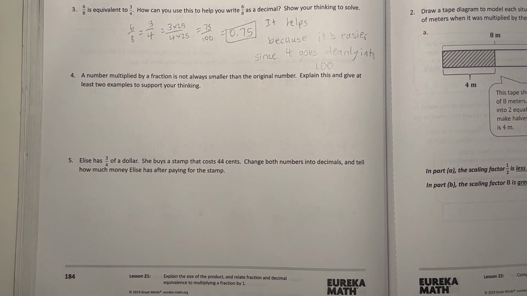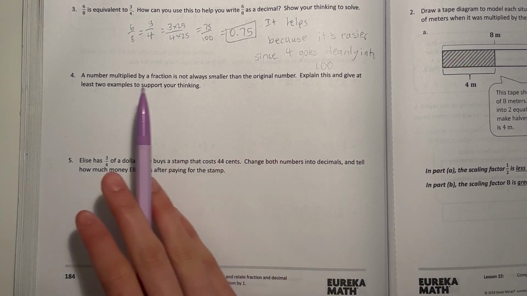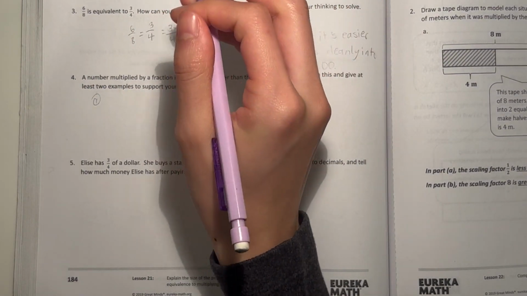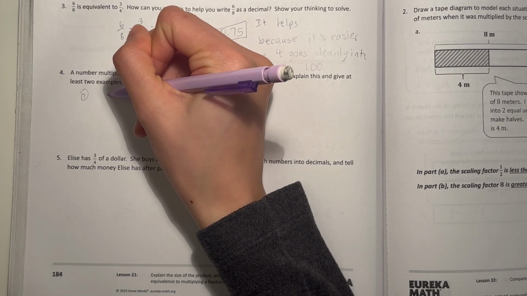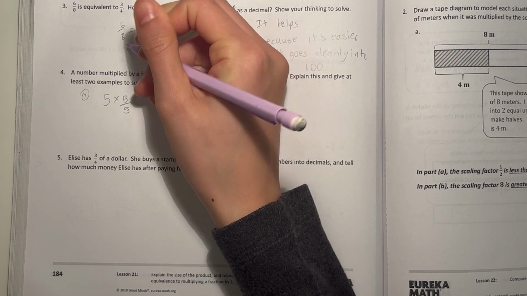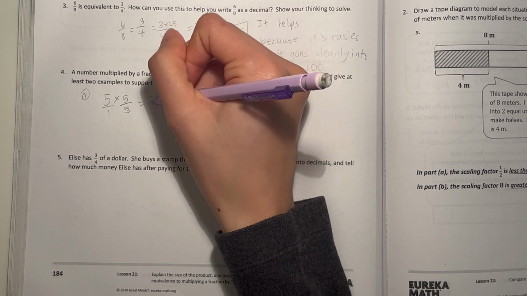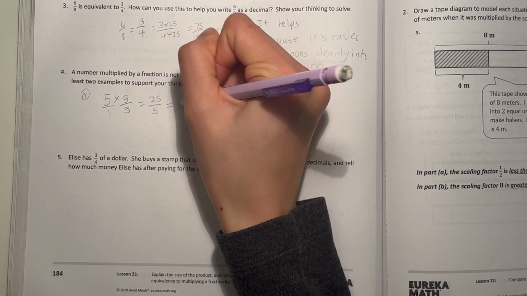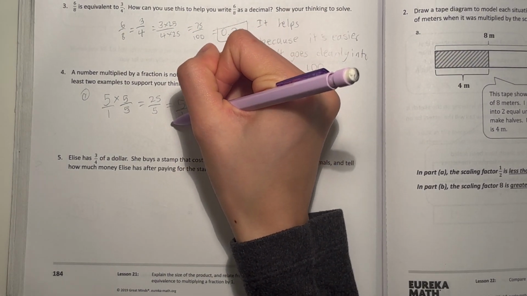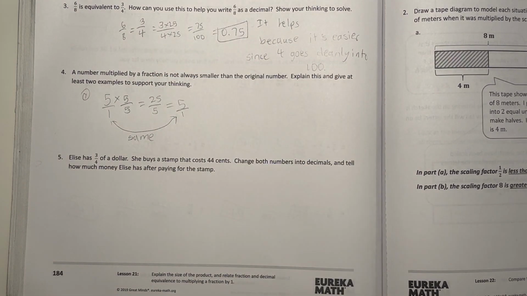And number 4, a number multiplied by a fraction is not always smaller than the original number. Explain this and give at least 2 examples to support your thinking. Alright, so example 1, we multiply a number by a whole. So we can do 5 times 5 over 5, because 5/5 is a whole. Then you get 25 over 5, which is still 5, the same number as before. So 5 over 1, we can say same. So it's not smaller.